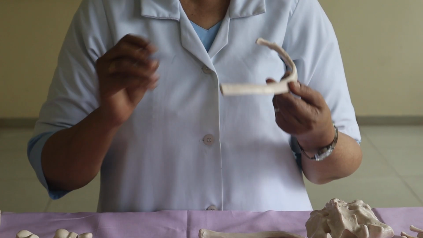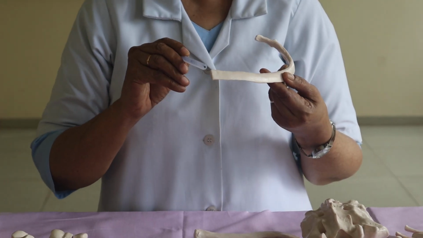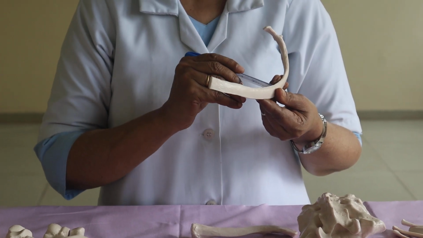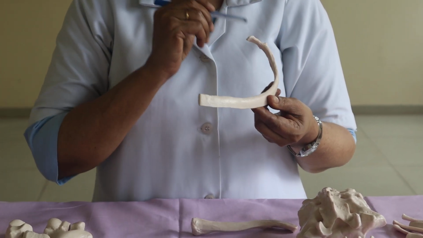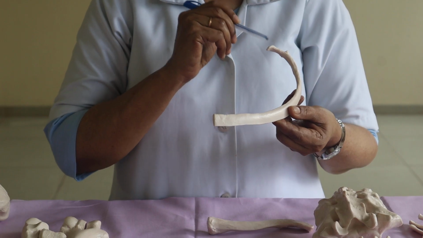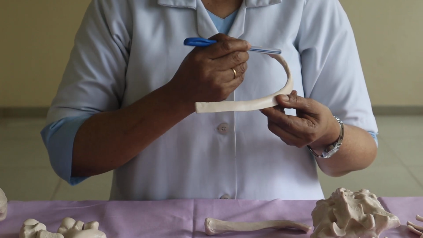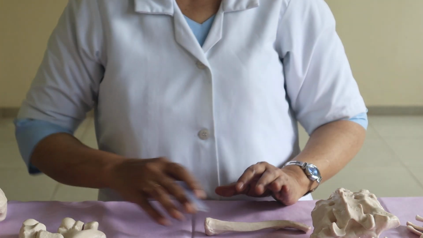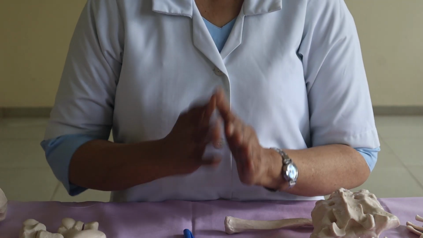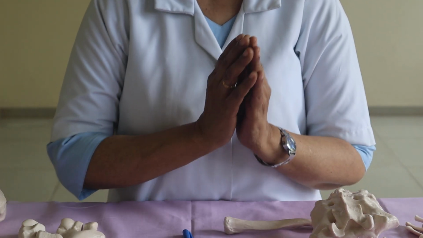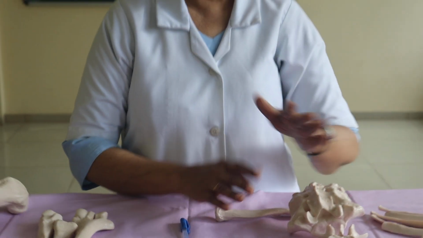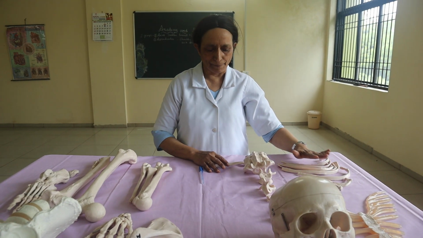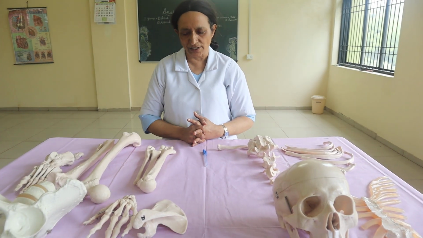This is the costal aspect or costal surface of the rib. This is the costal surface or the depression. This is the head of the rib, neck of the rib, and then the tubercle. So, we have seen the axial skeleton: the skull, vertebral column, the ribs, the sternum. This is called the axial skeleton.